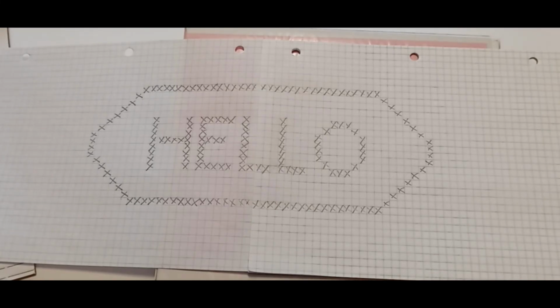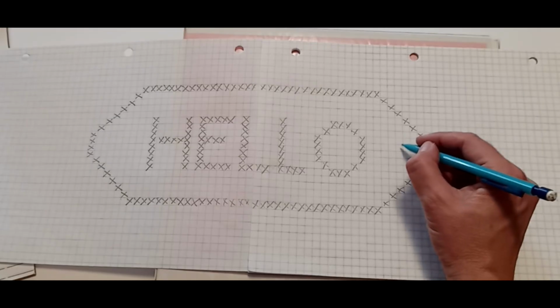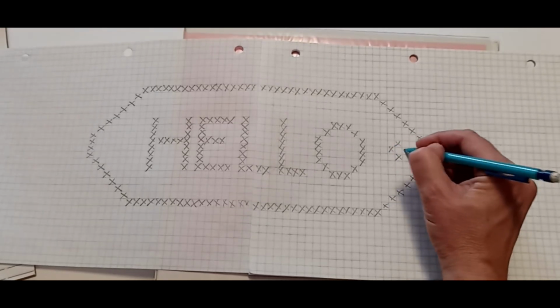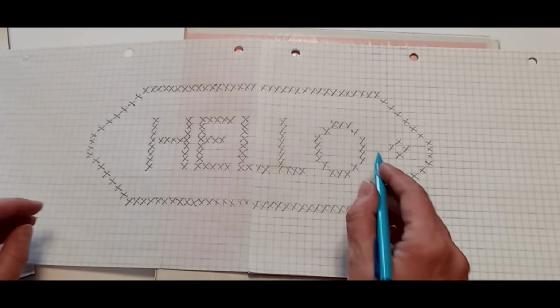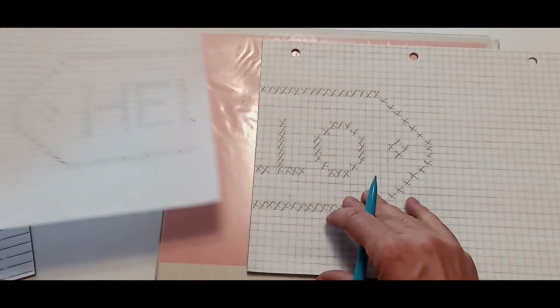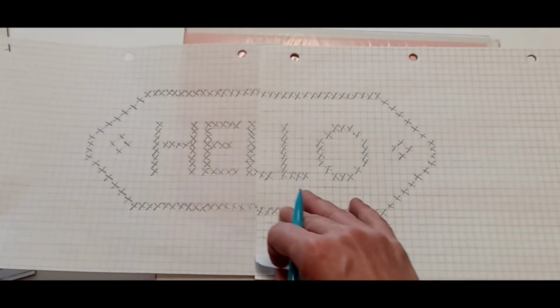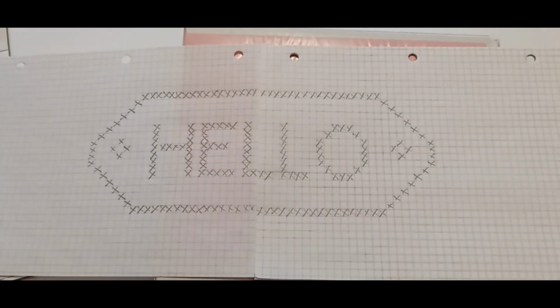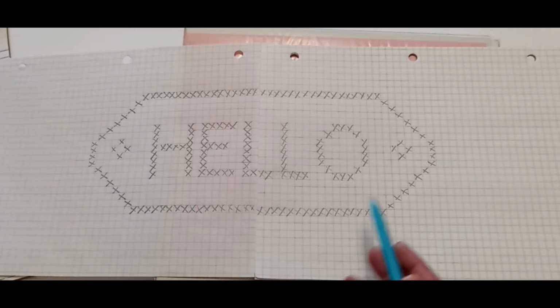Now what I always like to do, I usually put a little 3D flower there. I'm just going to do a little design down there on the end like that. All right, so it's just not so plain. Yep, I like that. All right. And that's how you get the chart put together for hello.